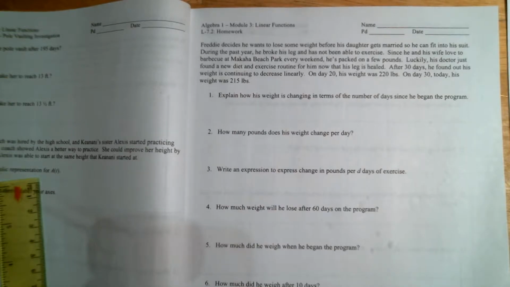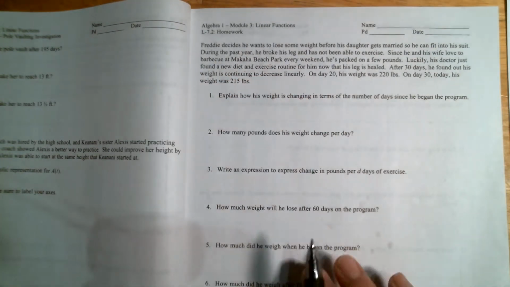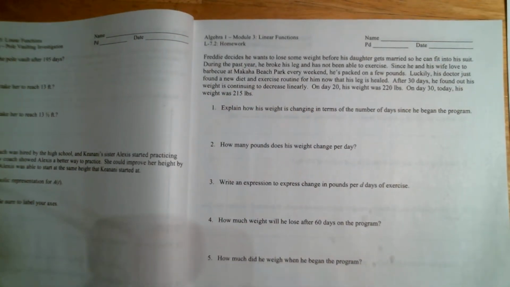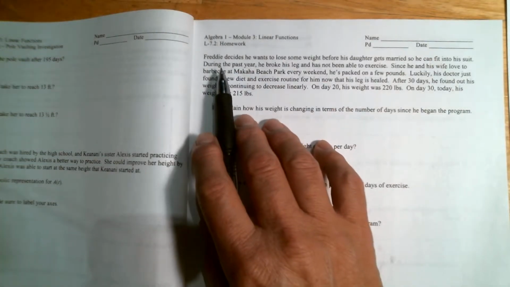We're on page 21 in book 2 of the Algebra 1 booklet in section L 7.2, right up here. Okay. So let's just go through this problem. It's a long problem, so we're just going to take our time going through it so we understand how to go through all these questions, okay? So let's read it first.